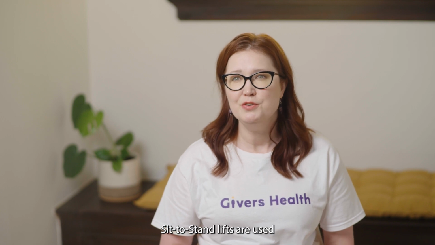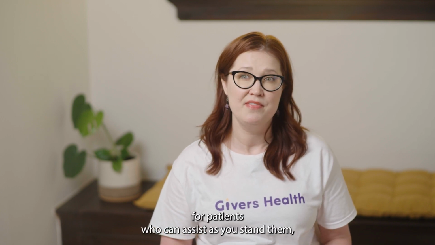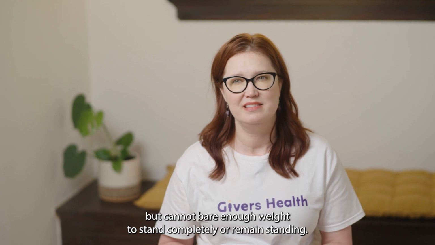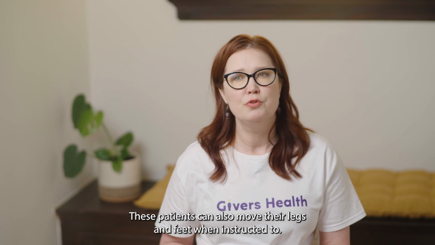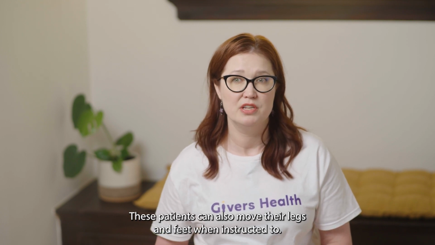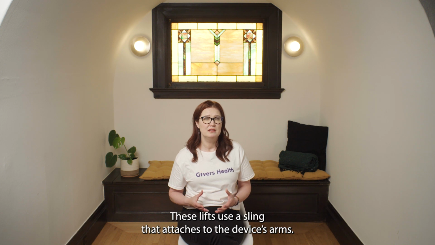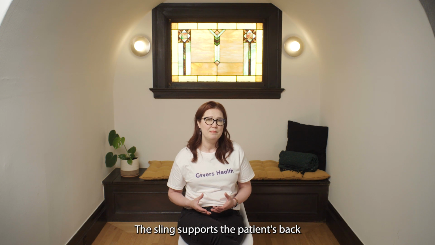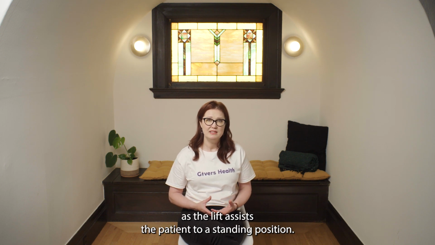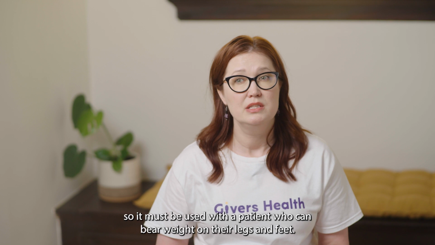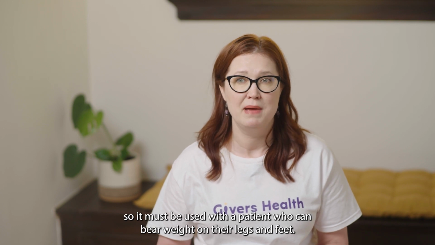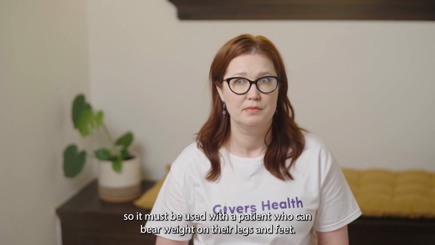Sit-to-stand lifts are used for patients who can assist as you stand them, but cannot bear enough weight to stand completely or remain standing. These patients can also move their legs and feet when instructed to. These lifts use a sling that attaches to the device's arms. The sling supports the patient's back as the lift assists the patient to a standing position. This type of lift does not fully support the patient, so it must be used with a patient who can bear weight on their legs and feet.